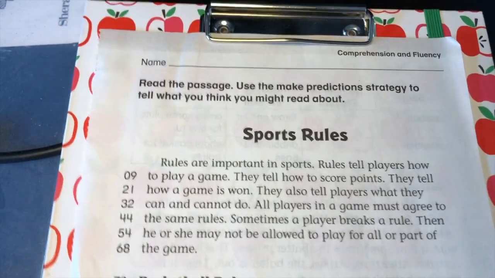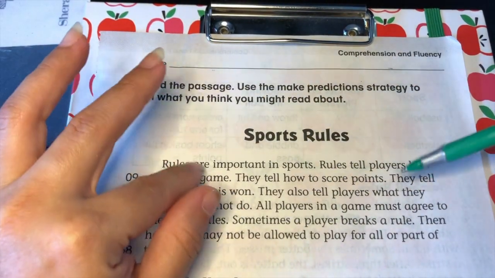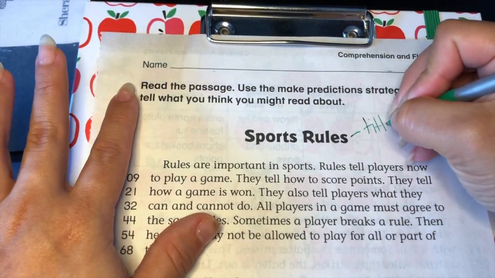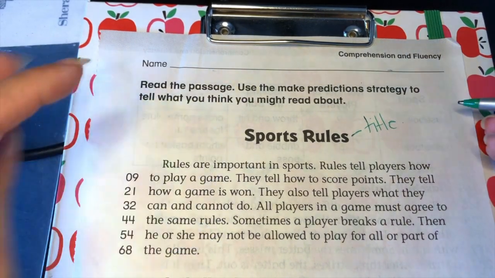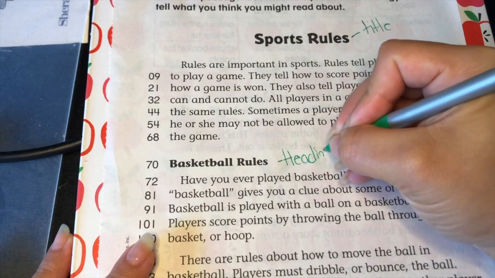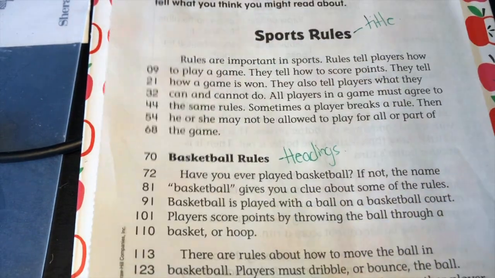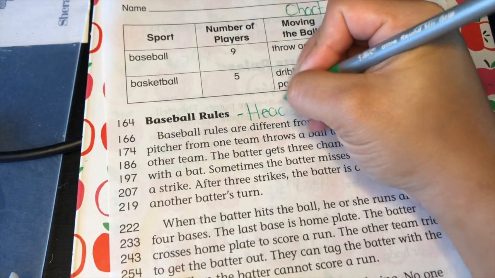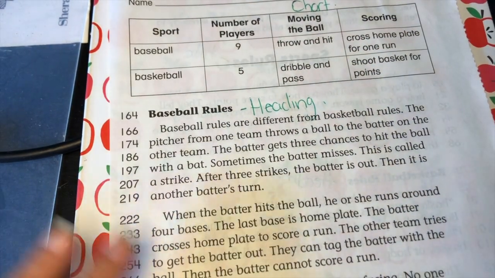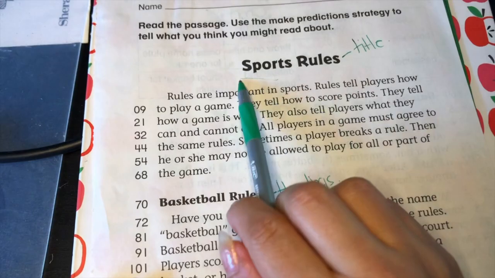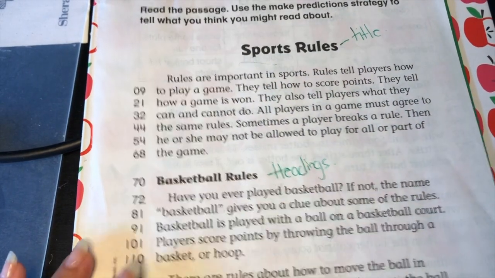Awesome. So now you're going to make sure you have your name and date, and now we're going to survey the text together. So this is our title, Sports Rules. Based on this title, and then I see headings, I can predict this text is not going to have a character, problem, and solution. Look, there's a chart. That's a type of text feature, and another heading. Okay, so here I see baseball rules, a chart, sport, number of players, okay, sports rules, and basketball rules.